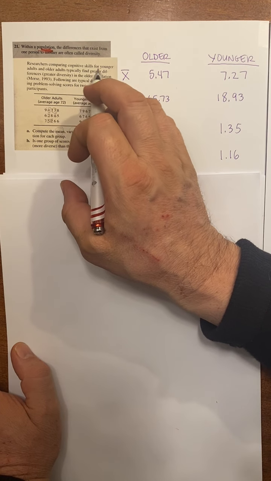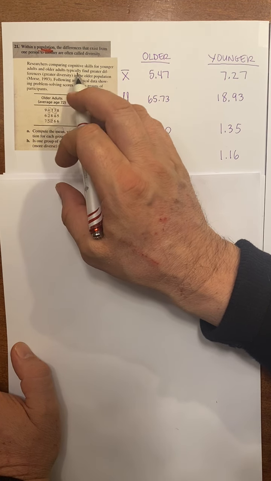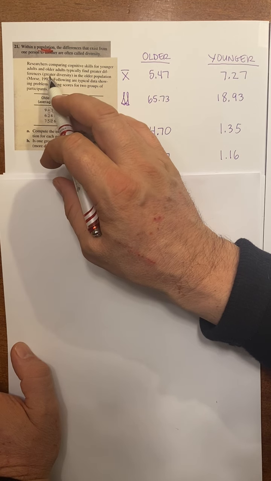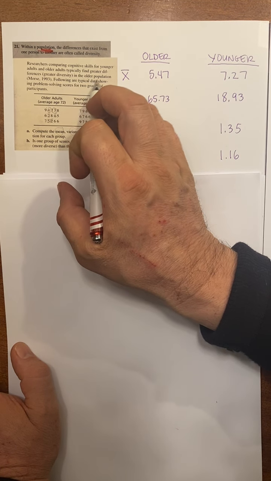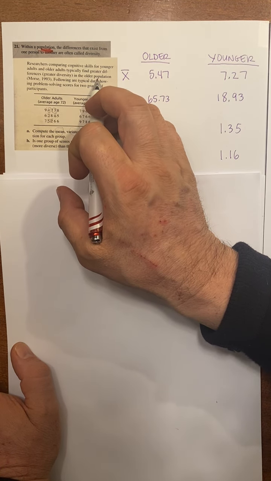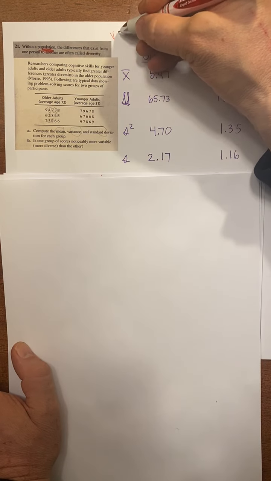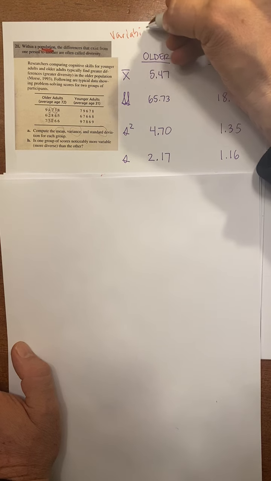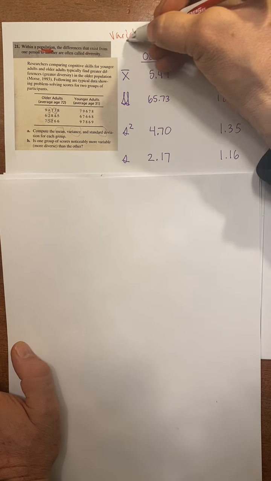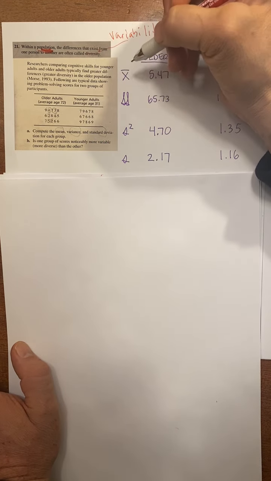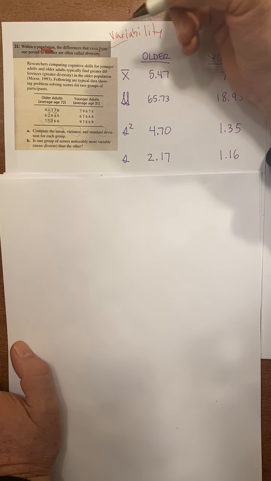Researchers comparing cognitive skills for younger adults and older adults typically find greater differences, greater diversity in the older population. I don't like the fact they've switched. The whole name of this chapter is variability, and that's what they mean here by using the term diversity.